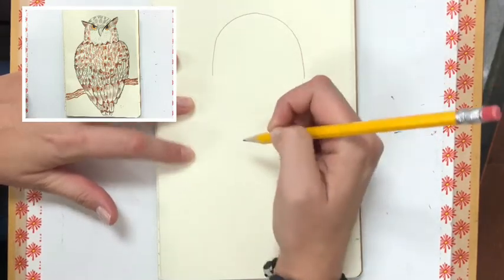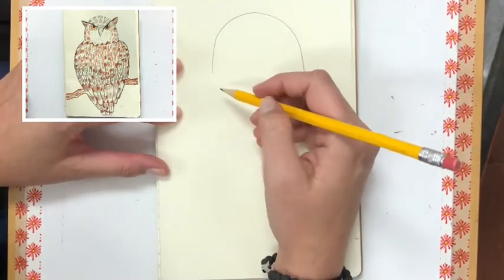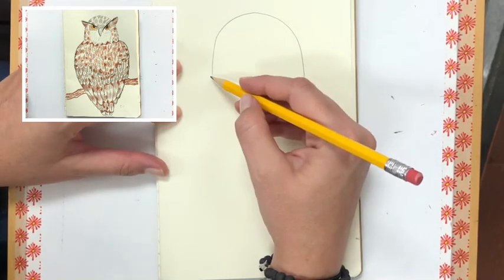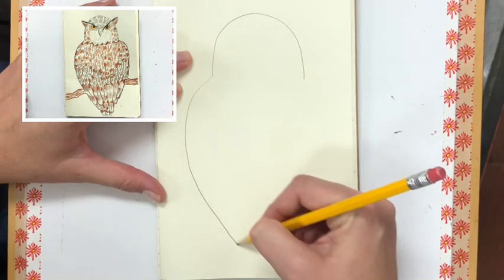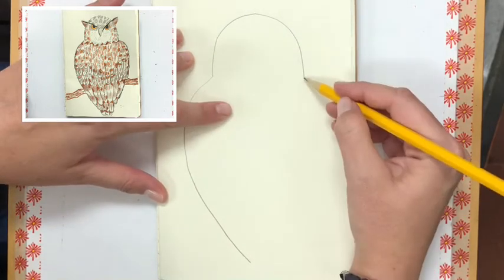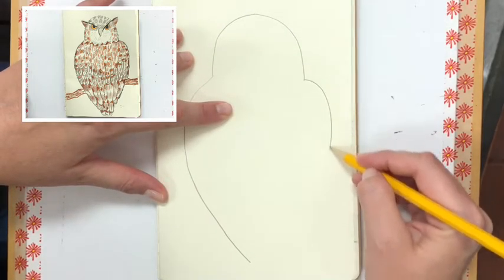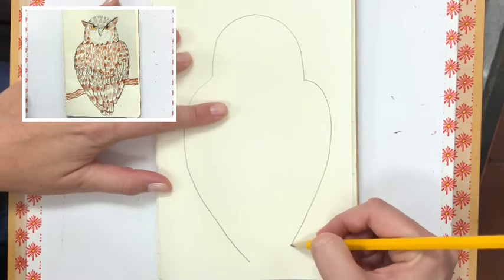Start with an upside down U for the owl's head. And then you will draw two curved lines down from the bottom of the U that curve out for the wings of the owl.